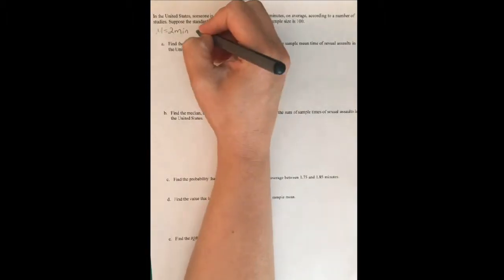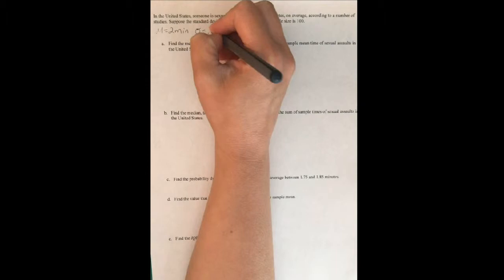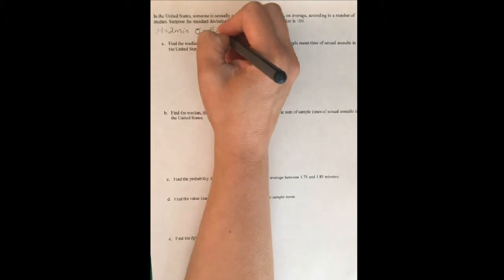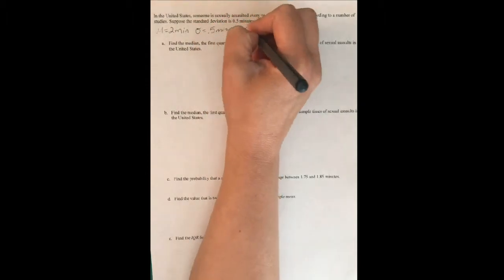In the United States, someone is sexually assaulted every 2 minutes on average, according to a number of studies. Suppose the standard deviation is 0.5 minutes and the sample size is 100. So from this information, we know that the mean is 2 minutes. We also know that the standard deviation is 0.5 minutes and the sample size is 100.